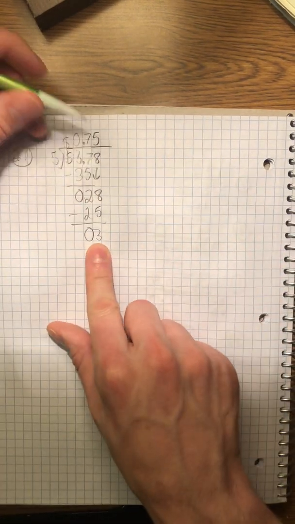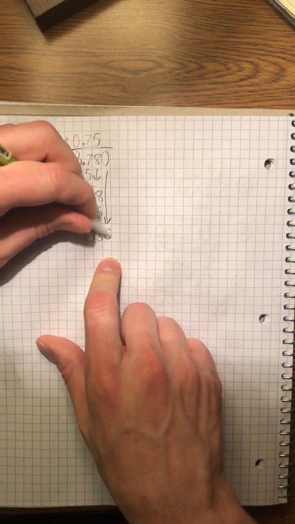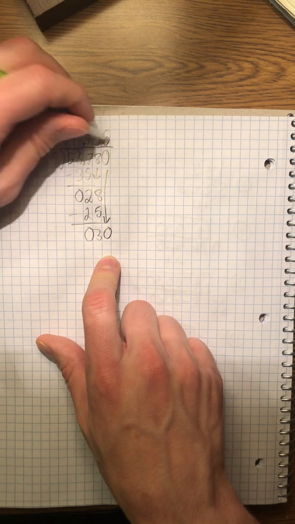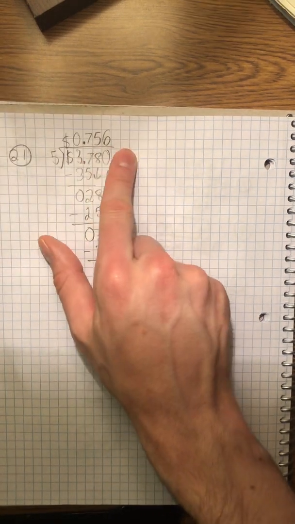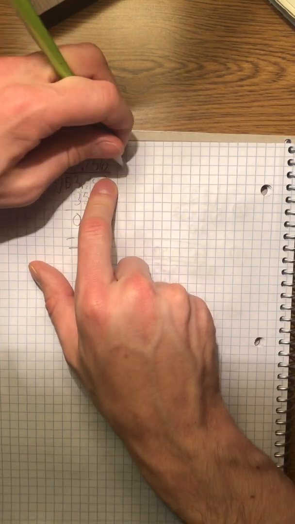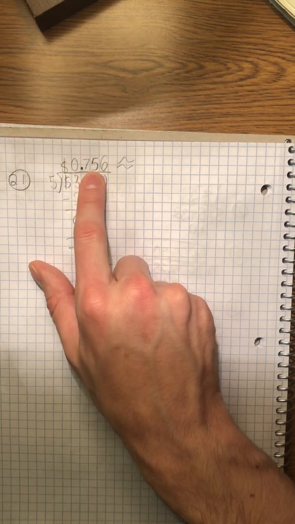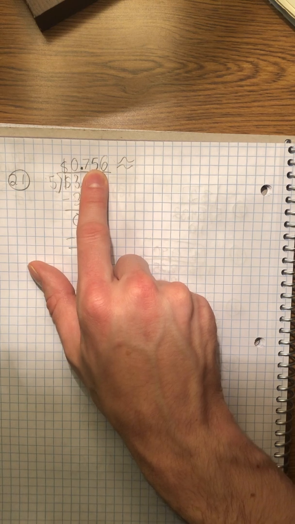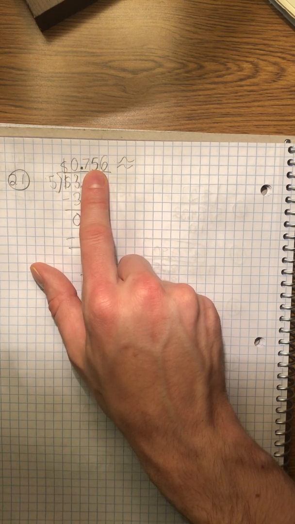Now, you don't want to have a remainder. So you add a 0 at the end. You bring the 0 down. And then 5 fits into 30 6 times. 5 times 6 is 30. So that's your answer, but that's not money. You can't have money go to the thousandths place. So you have to round this to the nearest hundredths place because that's the nearest cent. When the instructions say round to the nearest cent, that means round to the nearest hundredths place.